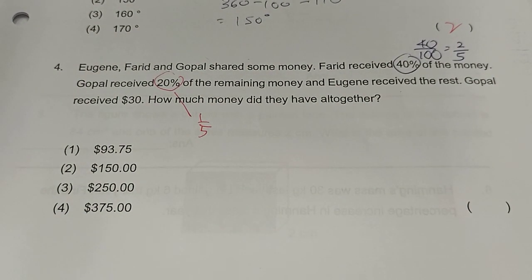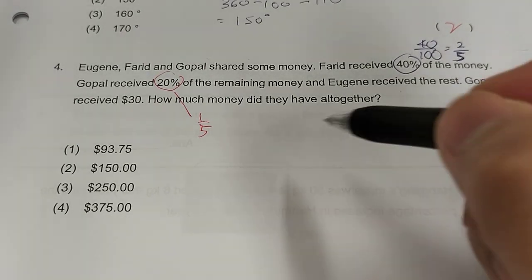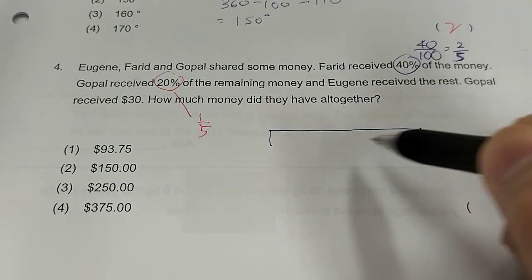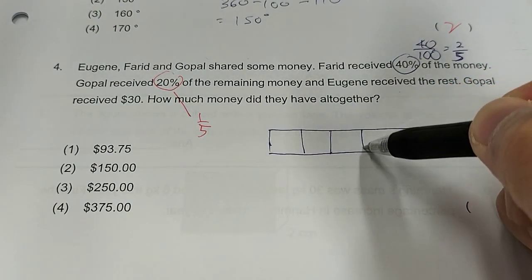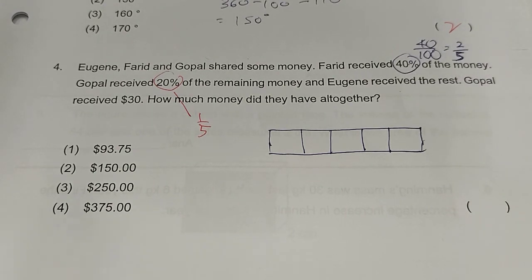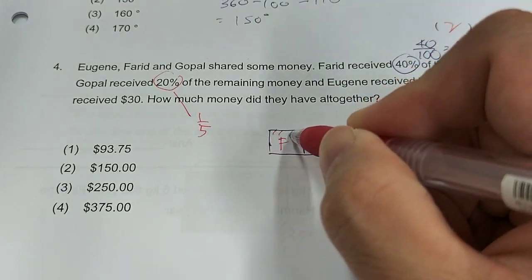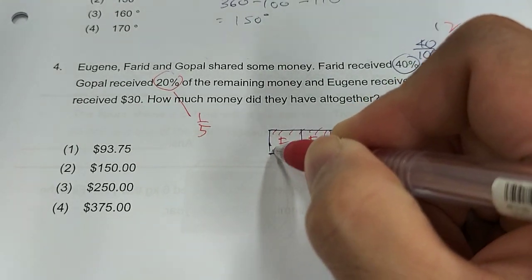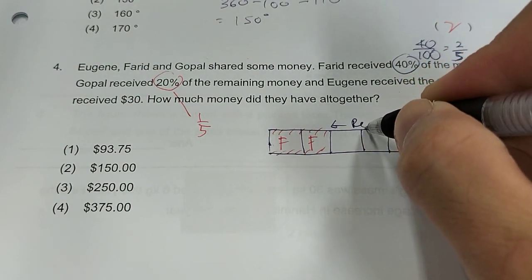Why do I like fraction? Because by looking at the fraction, the denominator here is 5. It tells me I know I can draw a model with 5 equal parts. Farid received 40%, which is 2 out of 5 parts. So this is Farid's part. Now, Gopal received 20% of the remaining money. So this part is the remaining.